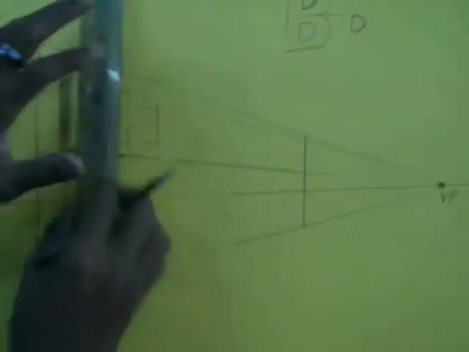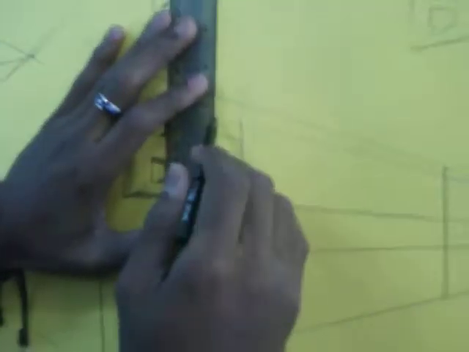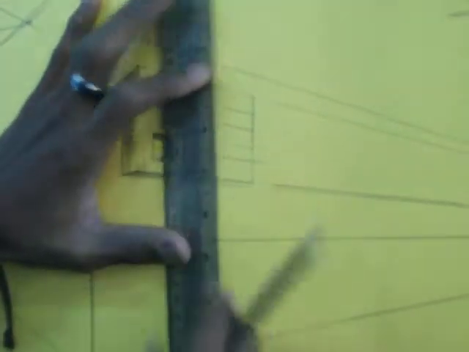Now what I need is a very light line that stops all of these from going back too far. That line looks a bit lean. Alright, so I have that.